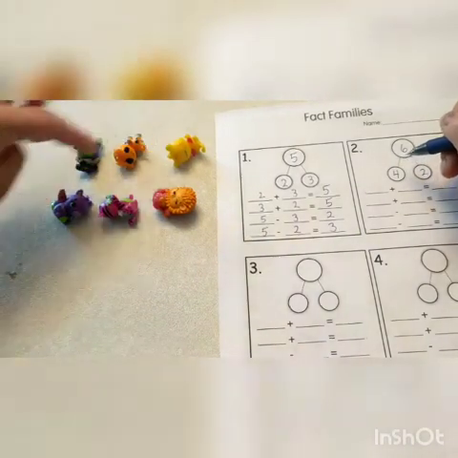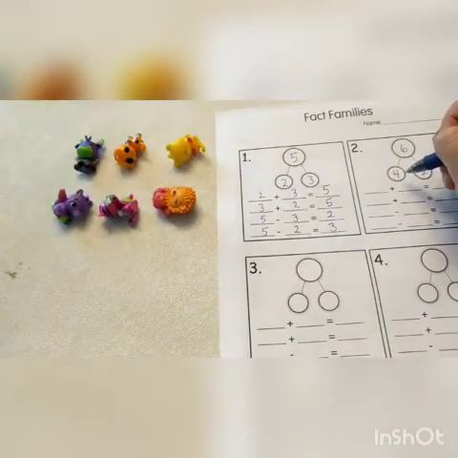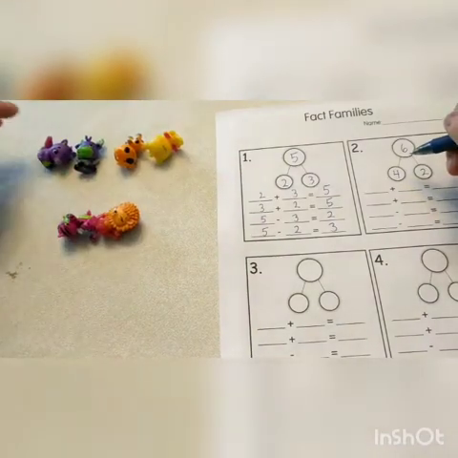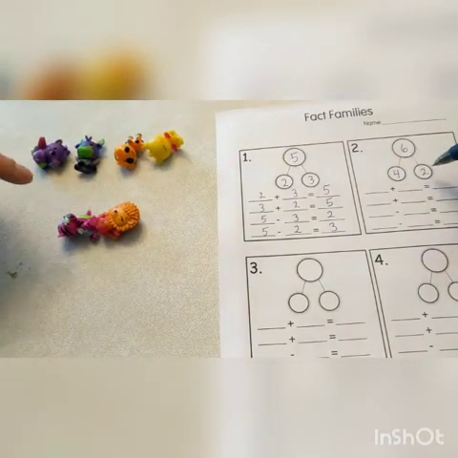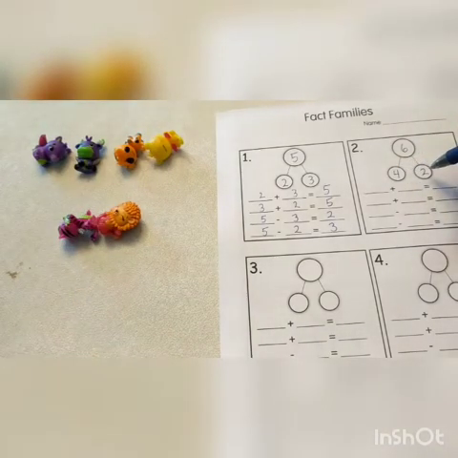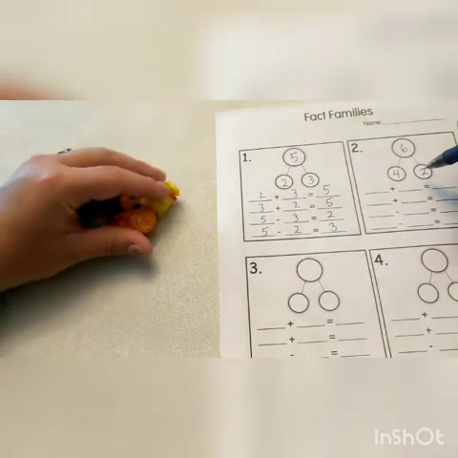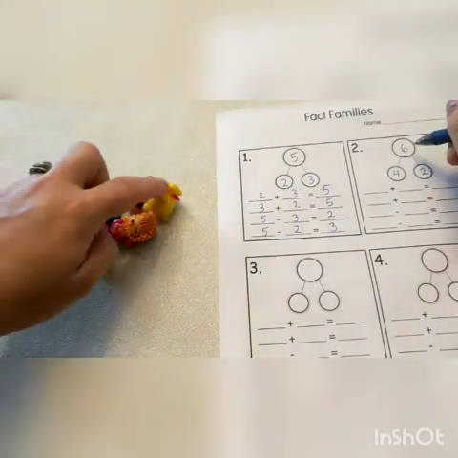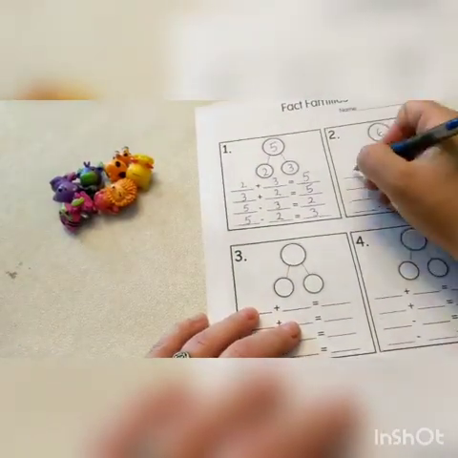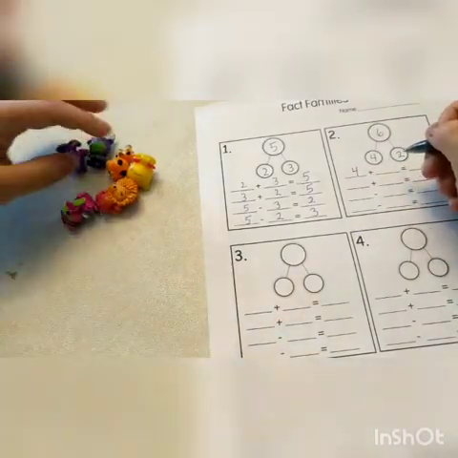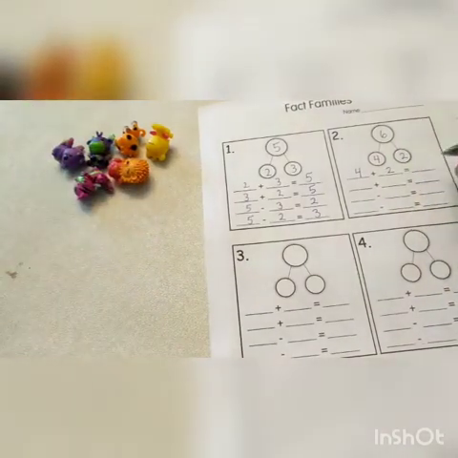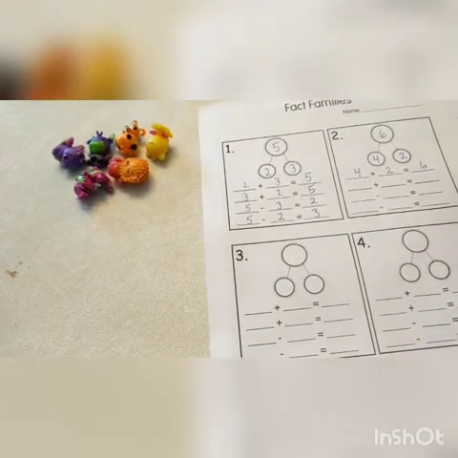And we've grouped them. Have we grouped them 3 and 3? No, we grouped them 4 and 2, okay? So 4 and 2 are our parts. So 1, 2, 3, 4, that's one part, and 1, 2 is the second part. But all of them together, we have 1, 2, 3, 4, 5, 6. So our addition sentence is going to say 4 Hatchimal friends plus 2 more Hatchimal friends equals 6 Hatchimal friends all together.